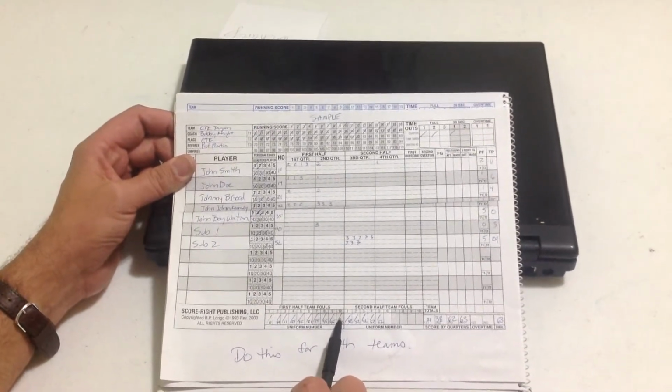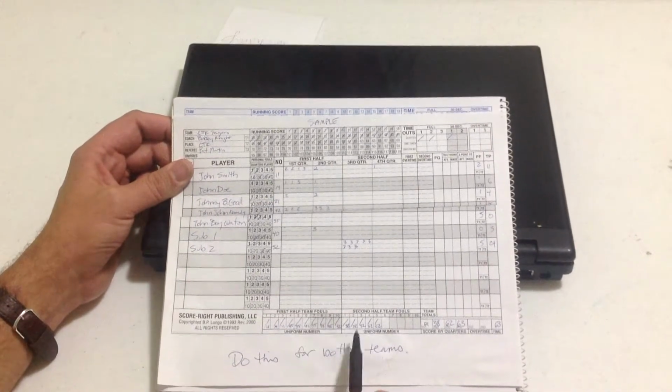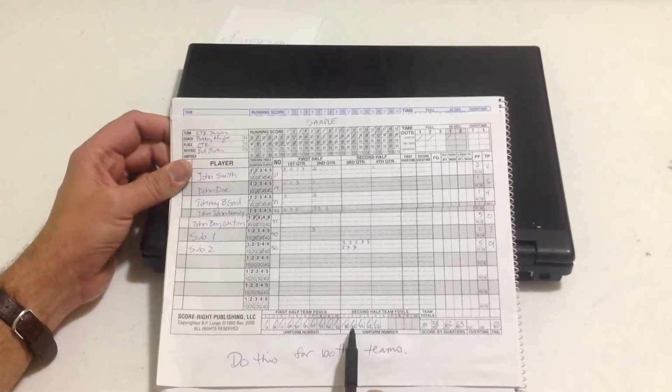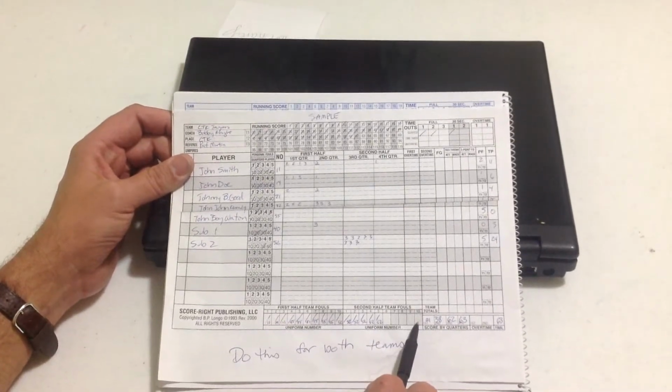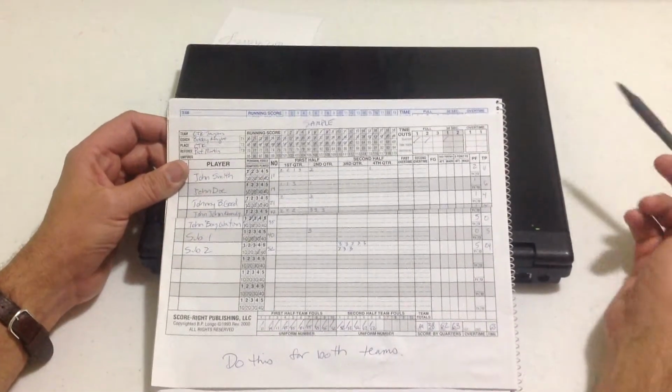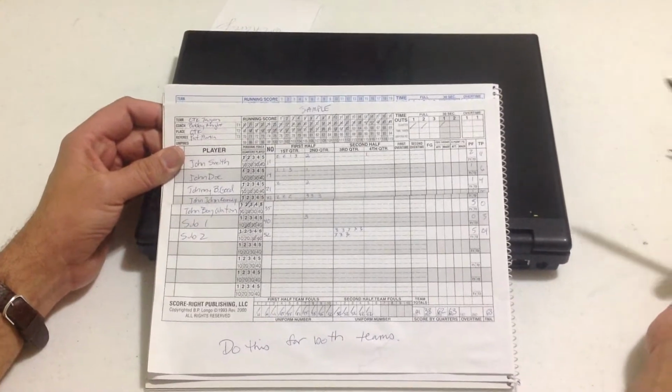And if you don't know, it'll be a problem, and it's kind of embarrassing. Everybody's looking at you. The fouls start over in the second half. Okay. Another key piece is keeping track of timeouts.